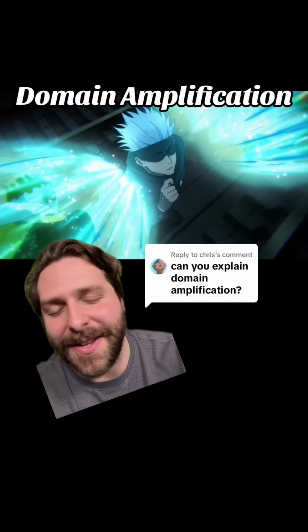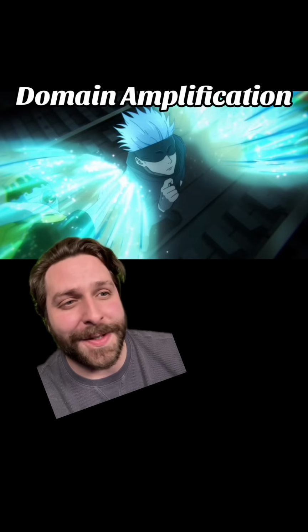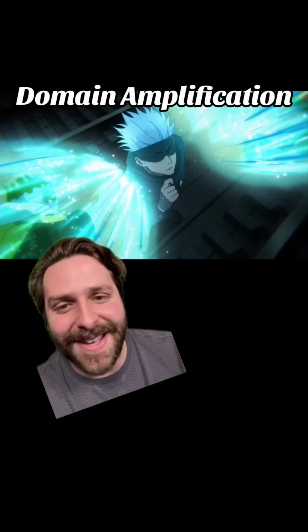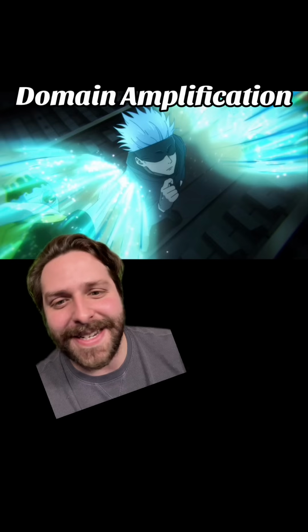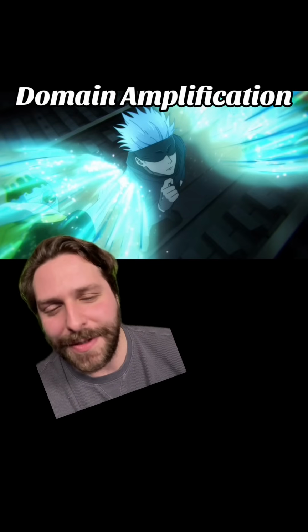Explaining domain amplification in Jujutsu Kaisen. And shout out to Chris for asking me this. I get this question a lot, and it totally makes sense because this is one of the more confusing things in JJK. There are so many domain-esque named things that it's easy to get confused, and it's easy to wonder, like, what's the point of this one versus that one? So let's break it down.